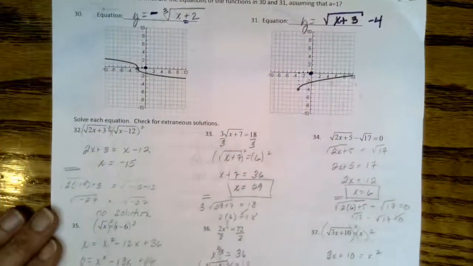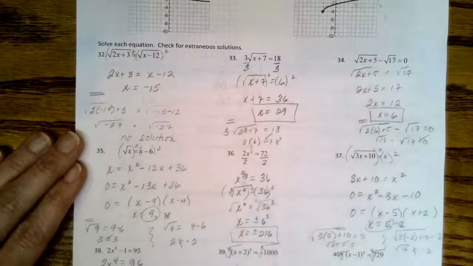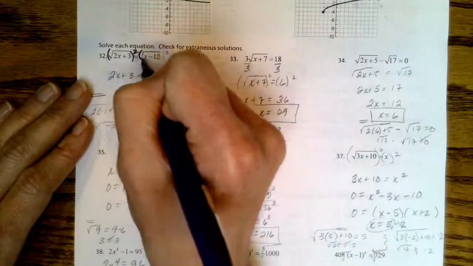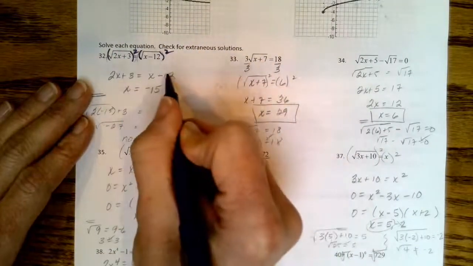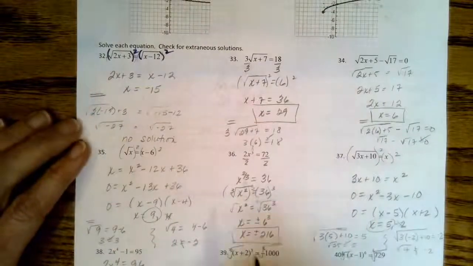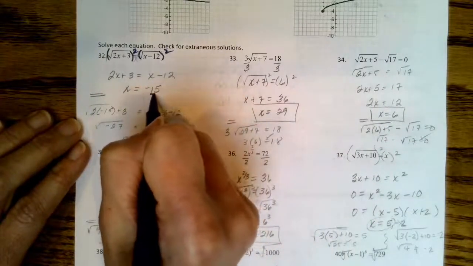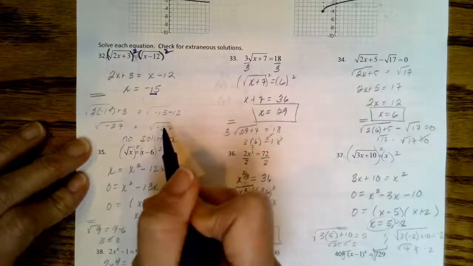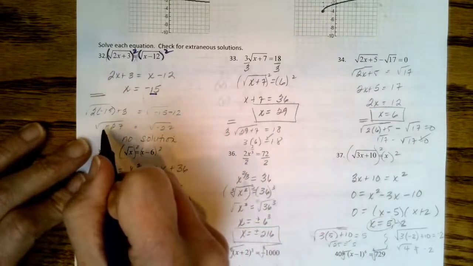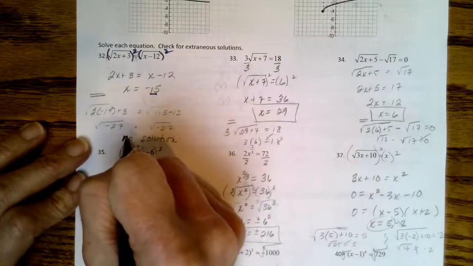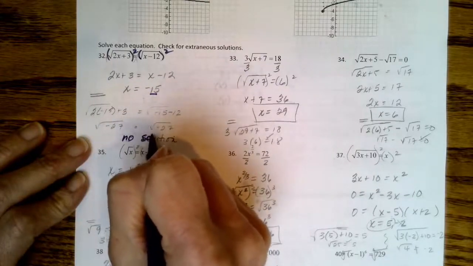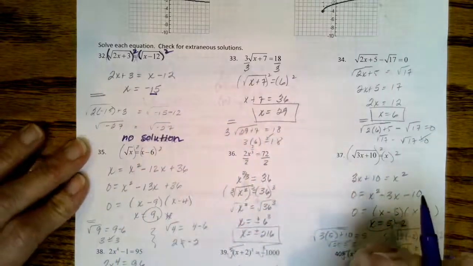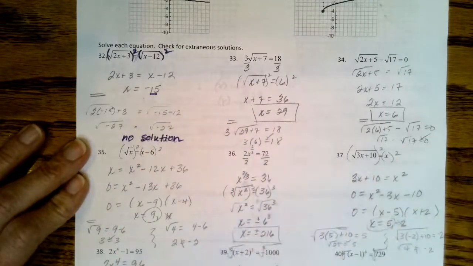All right, so lots of good solving of equations here. I'm going to take each side and I'm going to square it, and that's going to eliminate my radical signs. I get an easy answer of 15, but when I substitute it back in, I have me taking the square root of a negative, therefore we're going to call that no real solution. If you wanted to talk about imaginary numbers, that would be different, but we're going to say no solution.